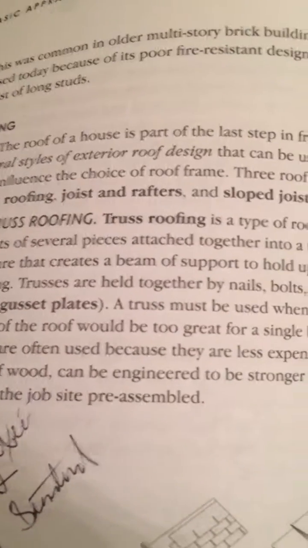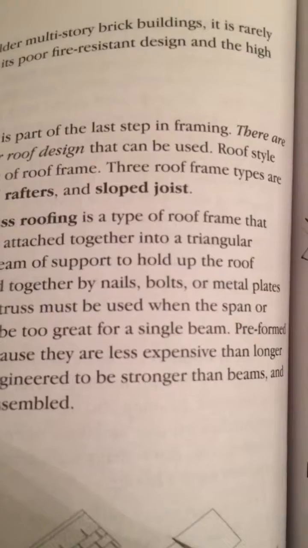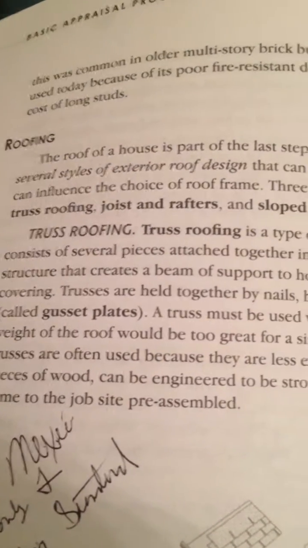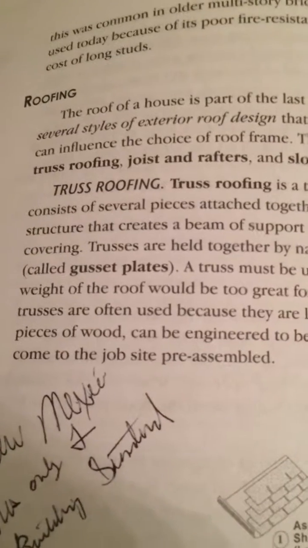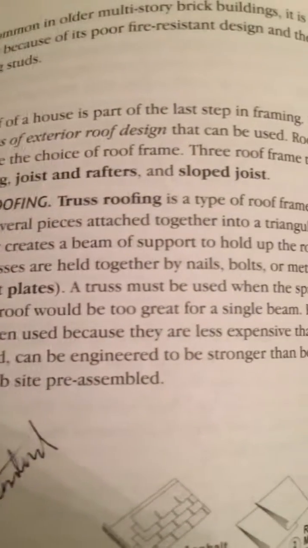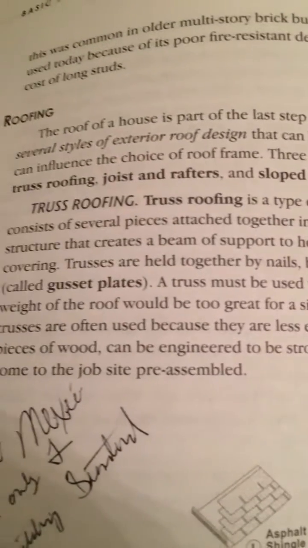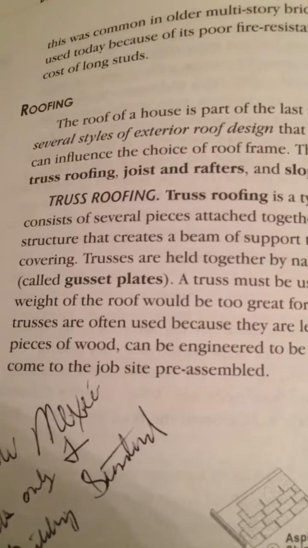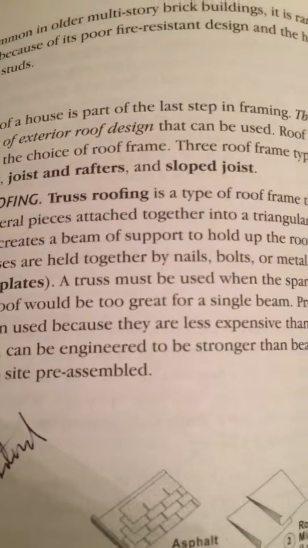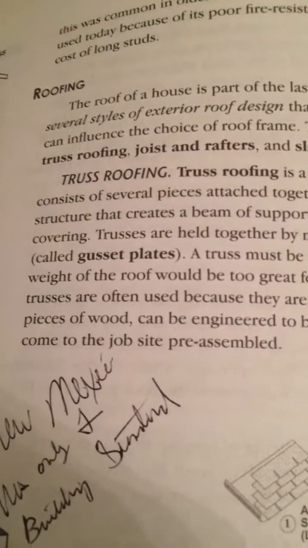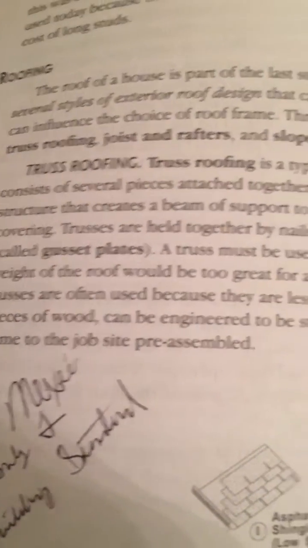Truss roofing. Truss roofing is a type of roof frame that consists of several pieces attached together in a triangular structure that creates a beam of support to hold up the roof covering. Trusses are held together by nails, bolts, or metal plates called gusset plates.